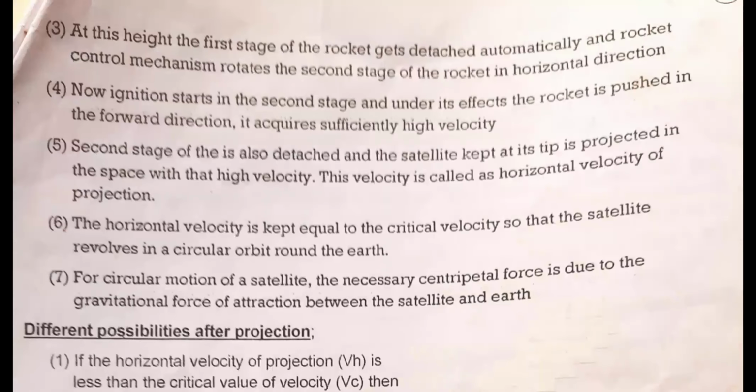Once it reaches the desired height, the first stage of the rocket gets detached, which means it enters the second stage automatically. No one has to do anything. It's already programmed inside, and the rocket control mechanism rotates the rocket in the horizontal direction. So that is your second stage.